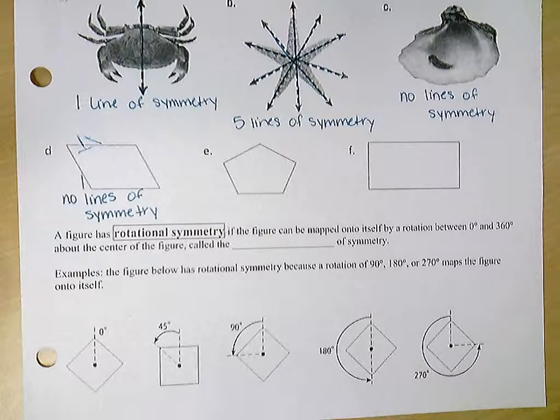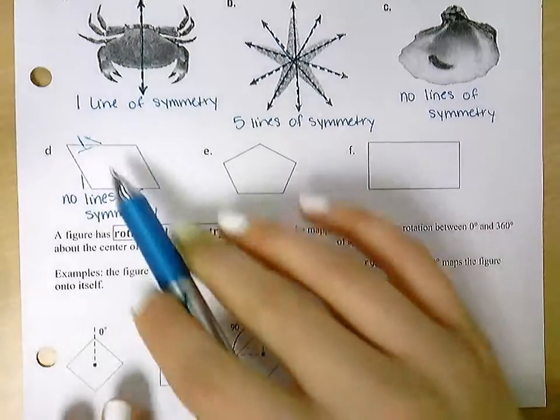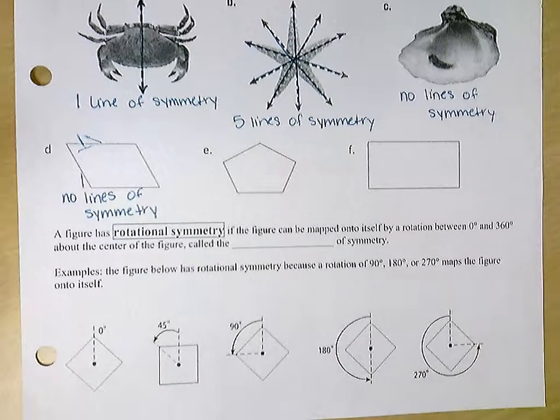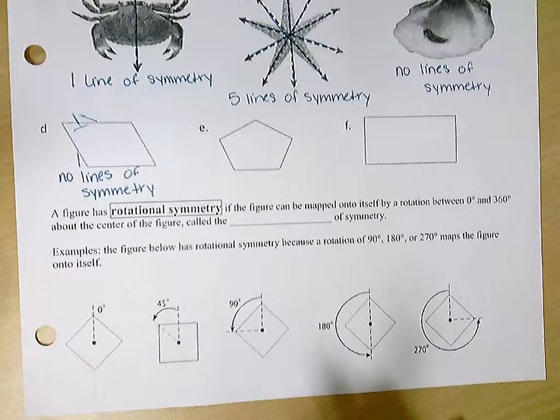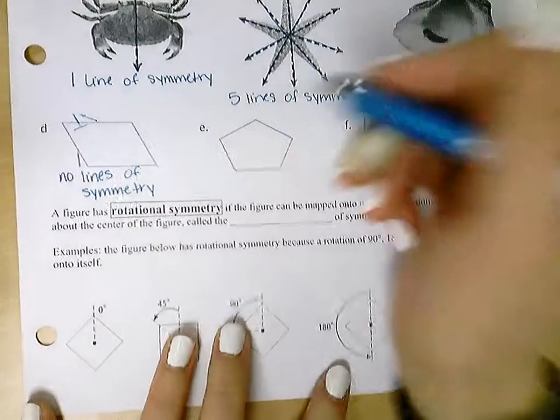You can always take a piece of paper, make a parallelogram, and fold it different ways. It's never going to line up on itself unless it is a rhombus. Because in a rhombus, all of your sides are congruent to each other. These two sides are not congruent to each other. Okay? Letter E, how many lines of symmetry do you have? You have one.